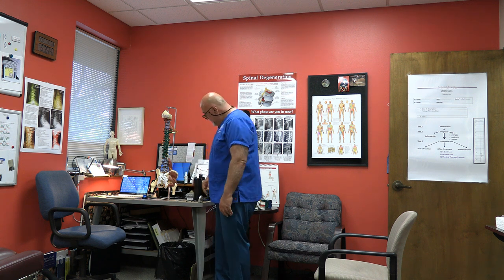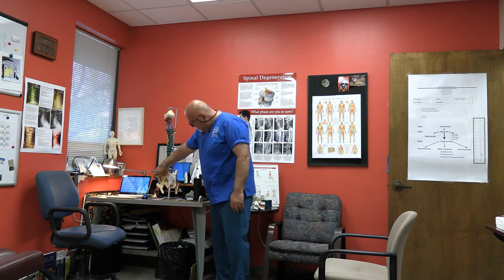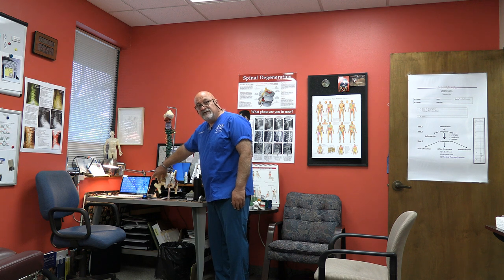Then we're going to talk about this hip joint, which is right here. This hip joint is very, very loose compared to other joints. The shoulder and the hip are very loose joints, and that's why patients get problems with them very often.